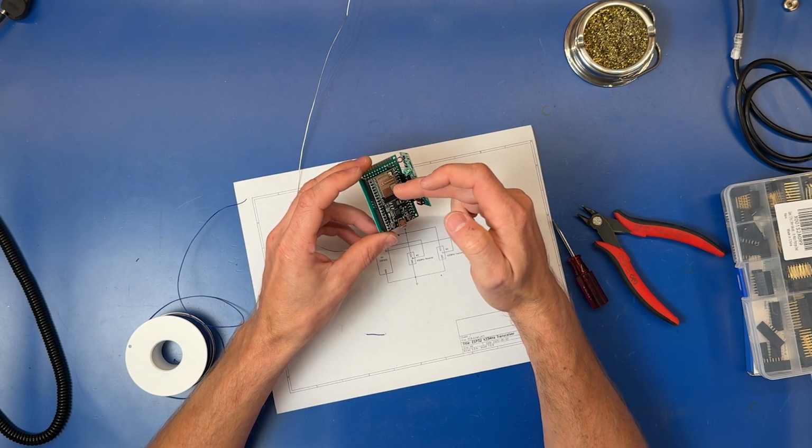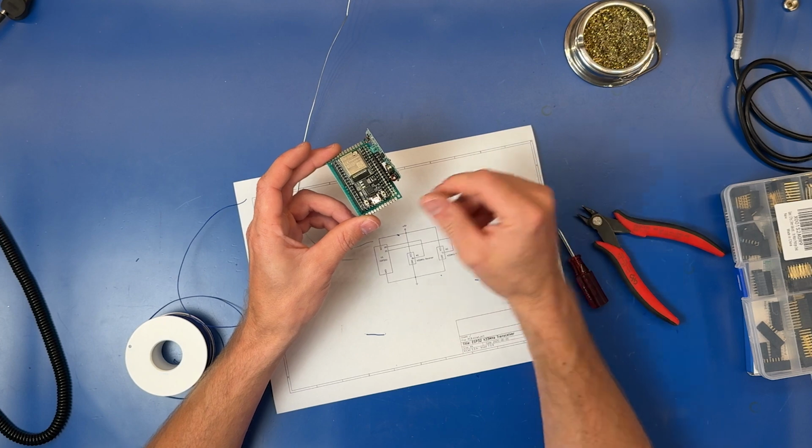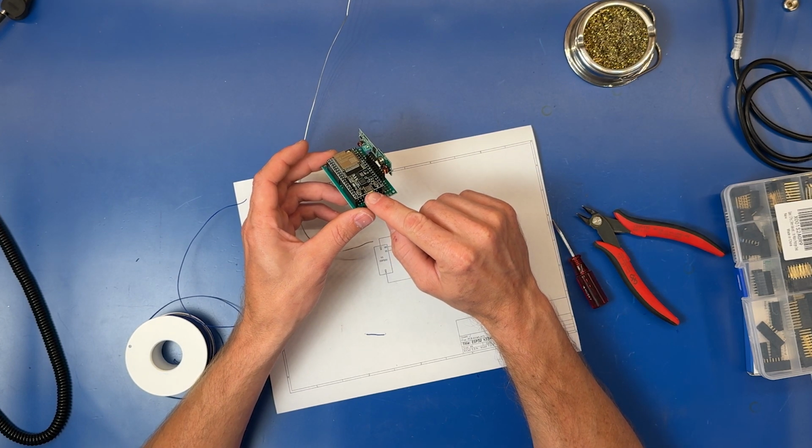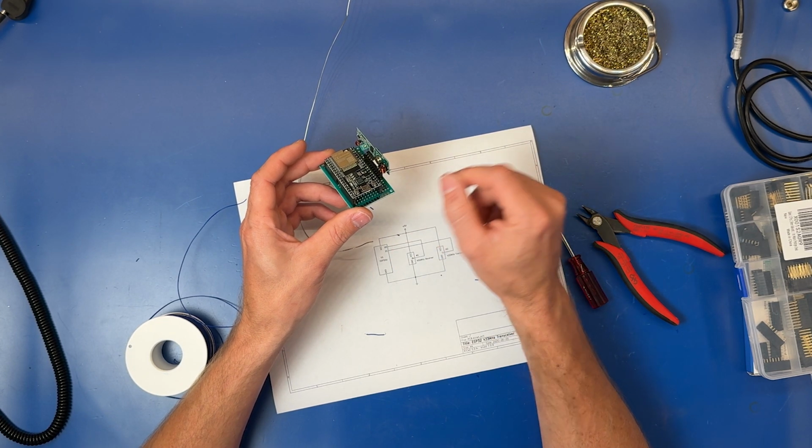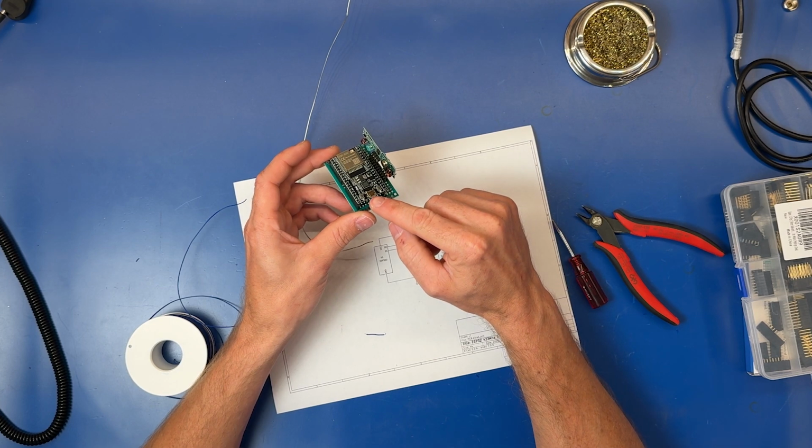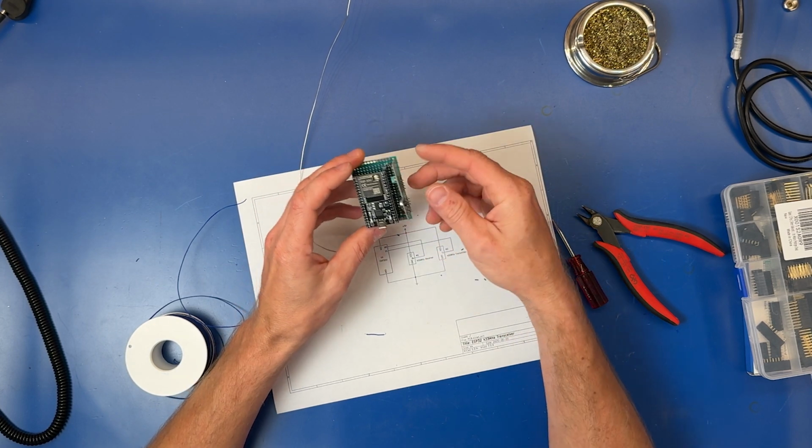And the way that ESP32s are usually programmed through ESP Home is by plugging it into the computer that is doing the programming, basically through the USB. So let me go ahead and do that.